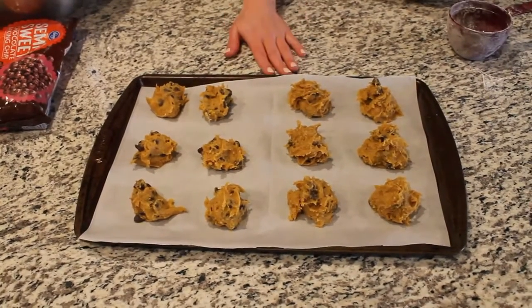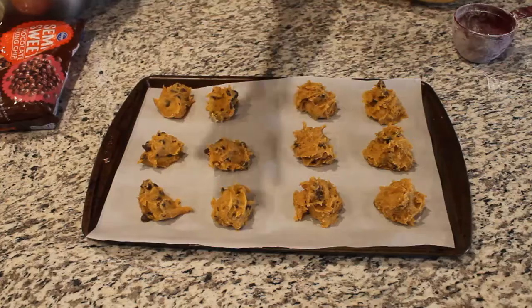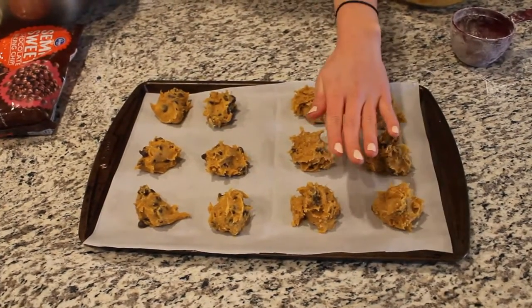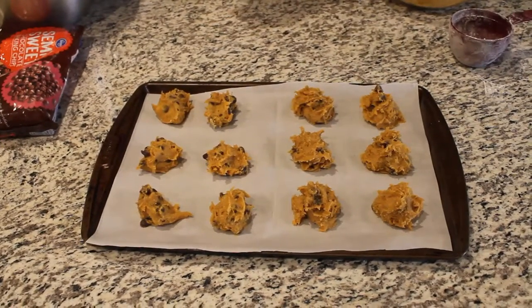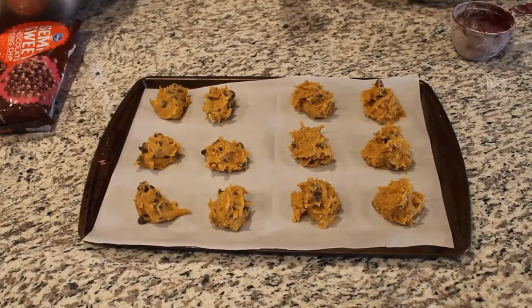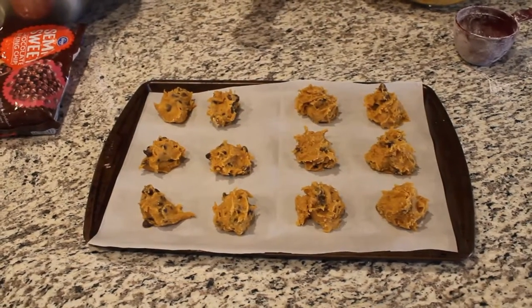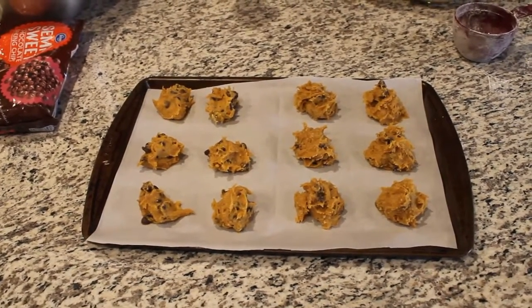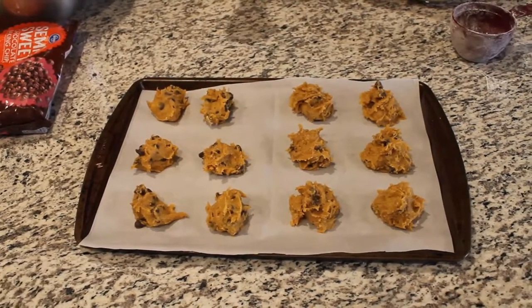Okay, so they are ready to go into the oven. We have baking powder, baking soda, and we have faith in science. We have so much faith in science that we did not label them, so we believe we can tell the difference when they come out. But we will let you know when they do.